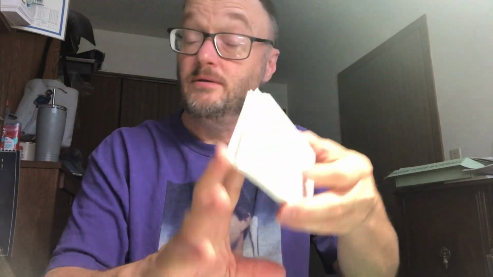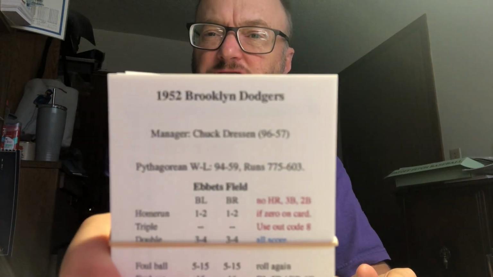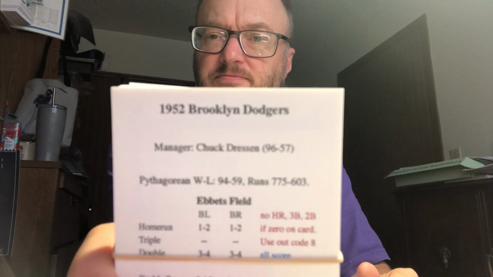Team number 8. The 1952 Brooklyn Dodgers, which for my money is the best Brooklyn Dodger team, and I'll tell you why. First of all, they were very nearly World Series champions. They were ahead in both Game 6 and Game 7 in 1952, and the Yankees came back to beat them both times. They won 96 games. They lost 57.